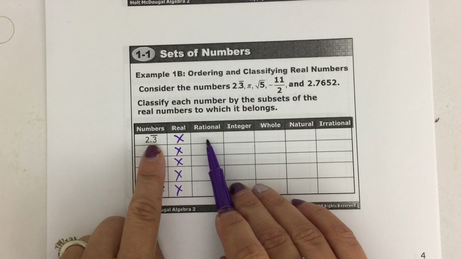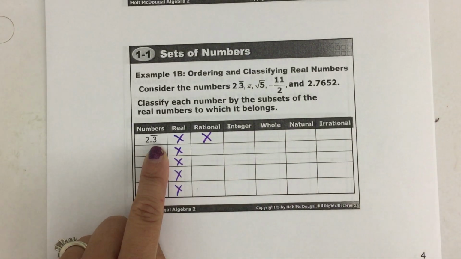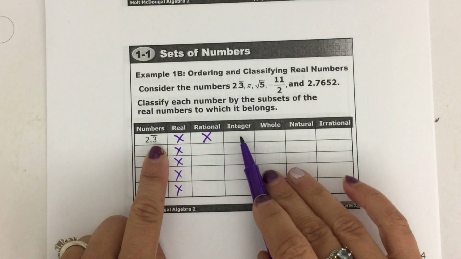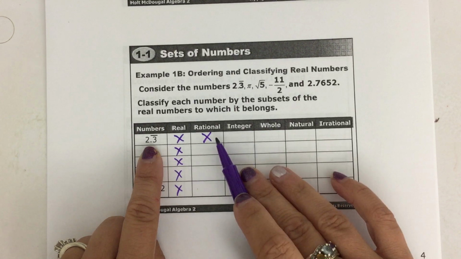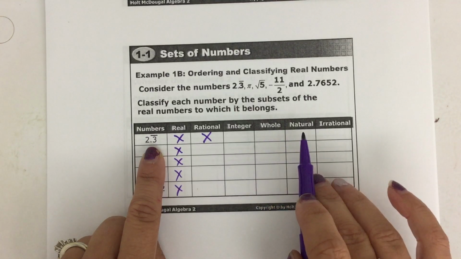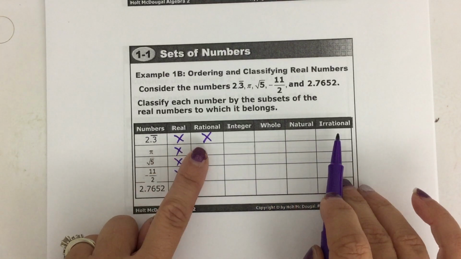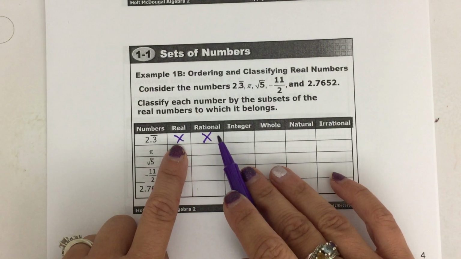So this is 2.33333. Yes, it makes sense because I know the next number would be 3. Now, integer. Are you going to hear a football announcer say, and he went 2.3333333 yards on the play? No. After rational, if you have decimals, it's not an integer, not a whole number, not a natural number. If it's rational, it can't be irrational. So 2.3 repeating is real and rational.